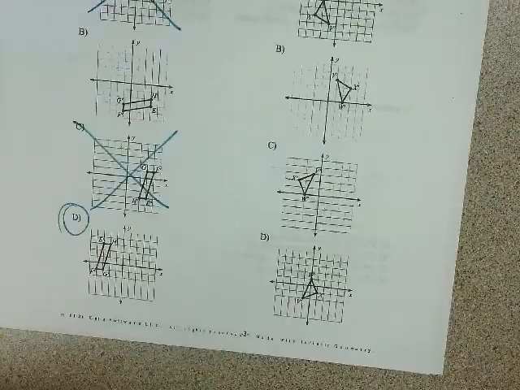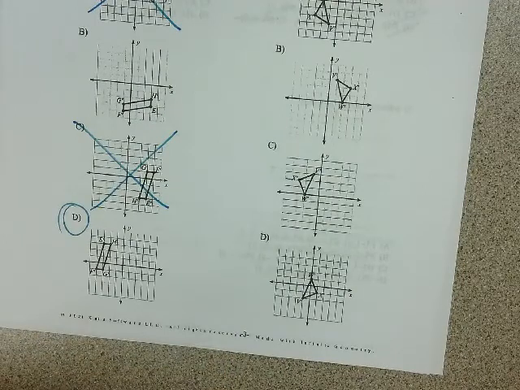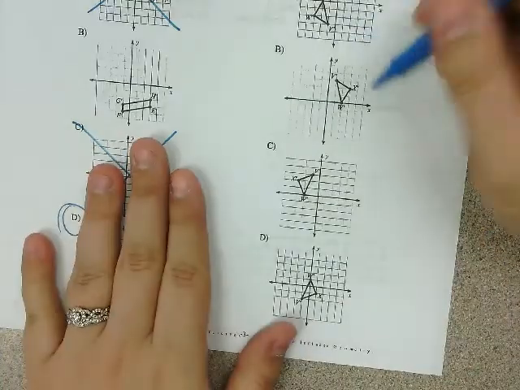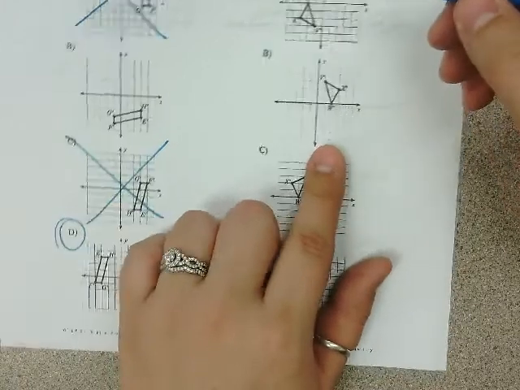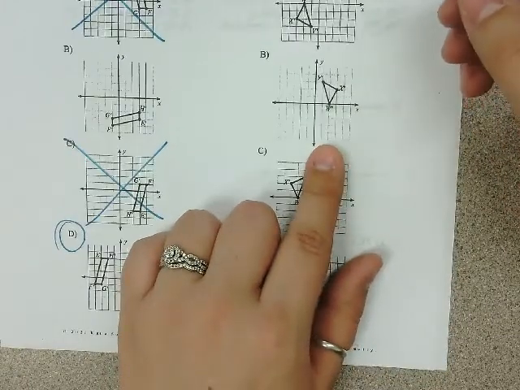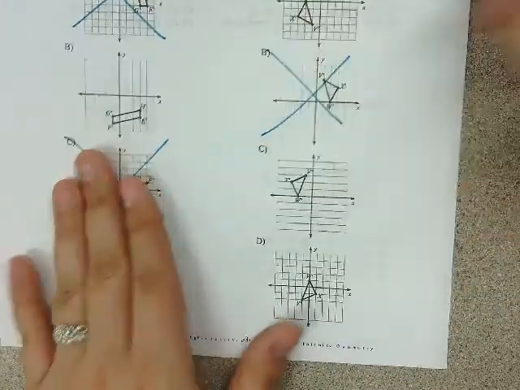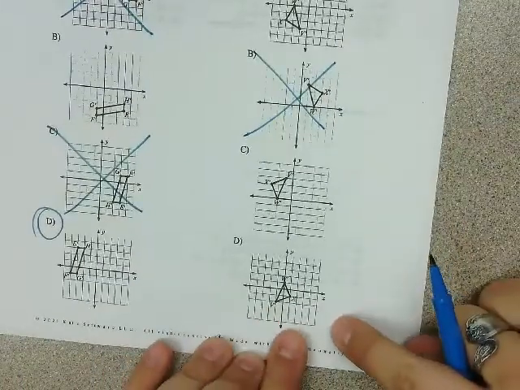So can we go ahead and mark some out that aren't going to work? A would still work. Well, you don't know that. Okay, I could say we can mark out B. Because what's up with B? It's reflecting across the x-axis. Thank you, sir. So we don't want that. What about D? What's going on with D?